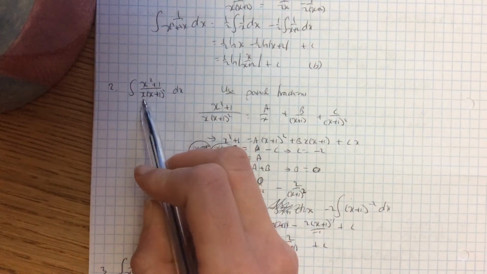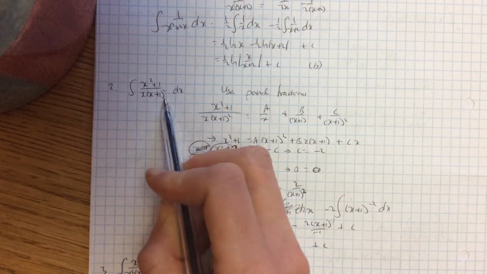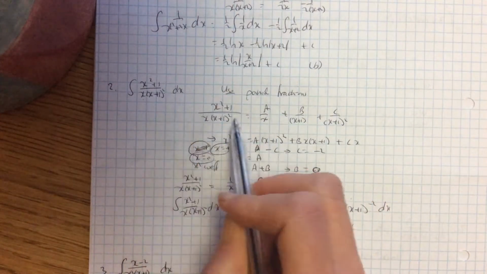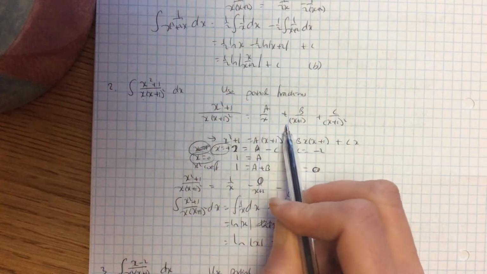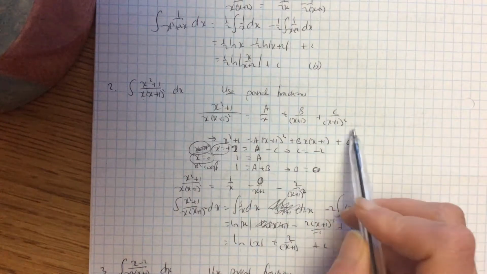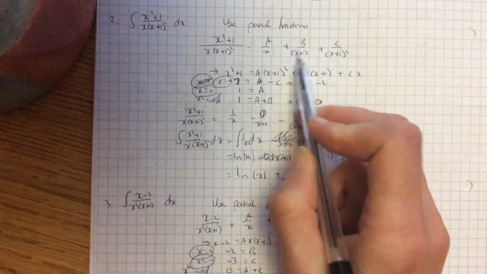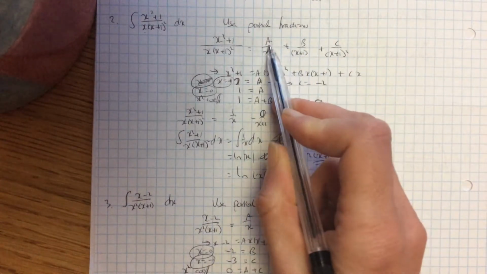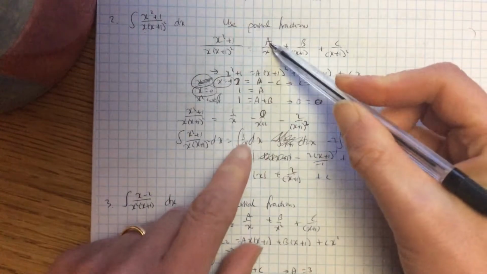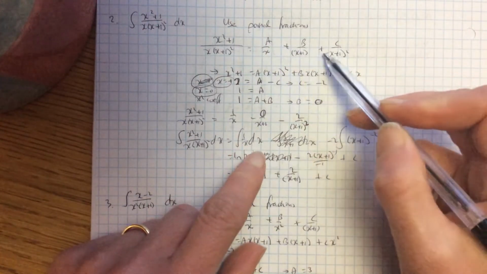Number 2. Do you have the derivative on top? No. So watch the repeated root in there, the squared. So it's a over x plus b over x add 1 plus c over x add 1 squared. So just do normal partial fractions, but this time the b becomes 0. So this one disappears. So you are left with the integral of 1 over x.